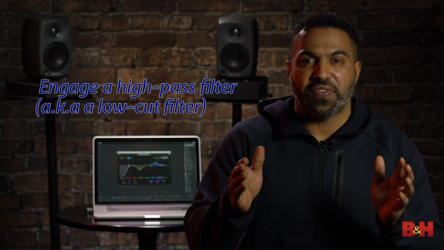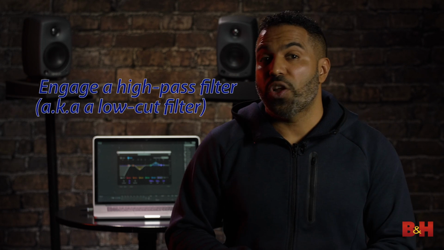Before I attack those specific areas, one of the first things I do when EQing is to engage a high-pass filter, also known as a low-cut filter. In many cases, recorded vocal tracks have some low-end frequencies that are just not needed, and they can often cloud a mix. Mics tend to pick up a lot of ambient room sound and low frequencies, so cutting out what you don't need can really go a long way to ensuring a nice, final product.